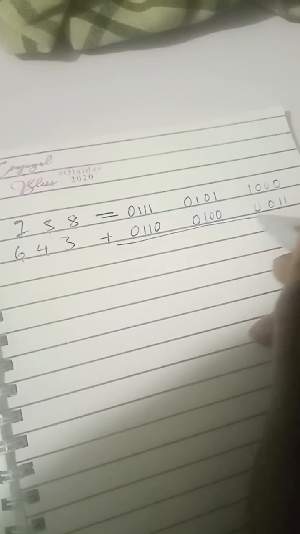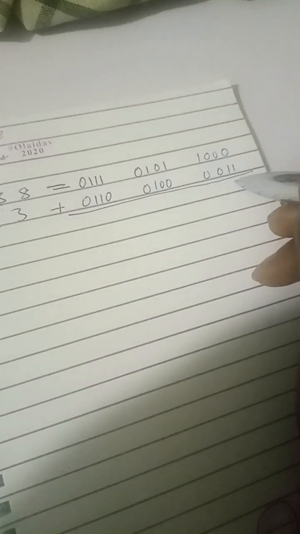Now this is where we start the addition. 0 plus 1 is 1. Sorry, I made a mistake. This 0 plus 0 is 0. Then this 1 plus 0 is 1. Then I go to the next one. 1 plus 0 is 1. This plus this is 0. So this plus this is 2.